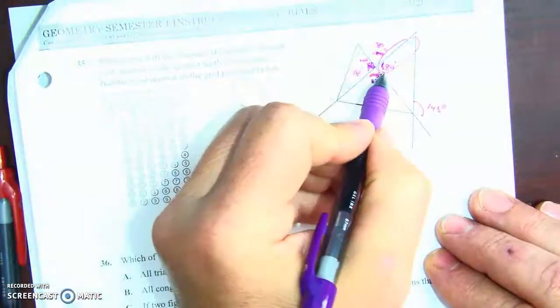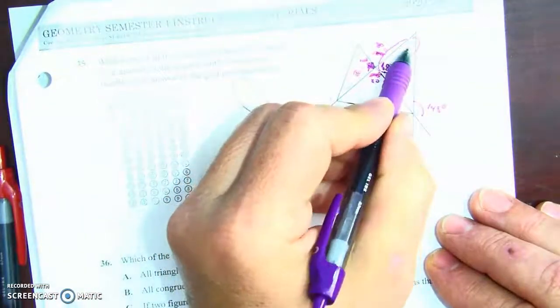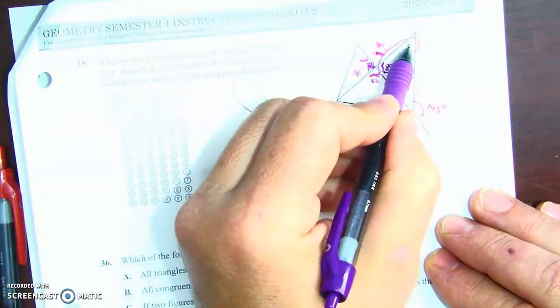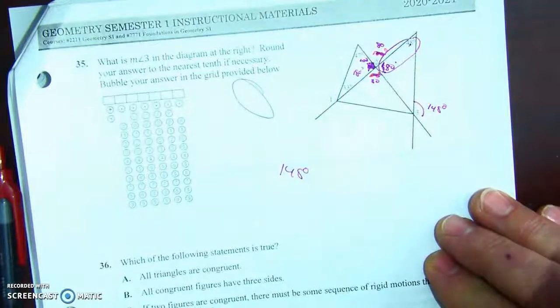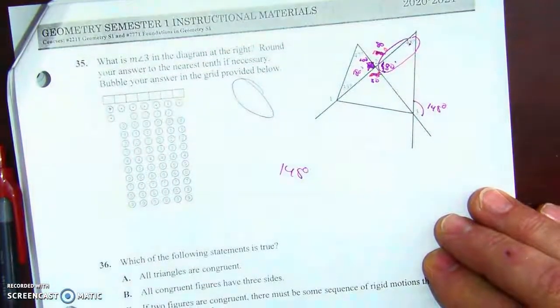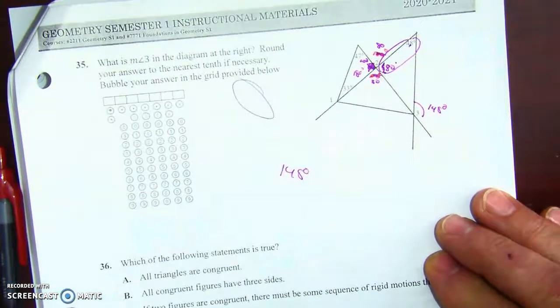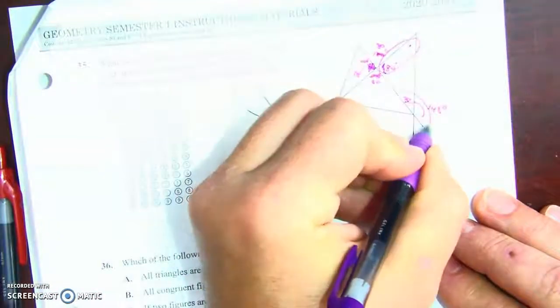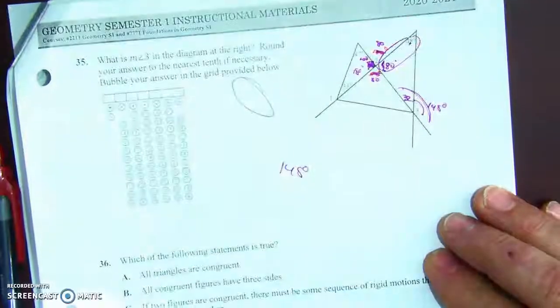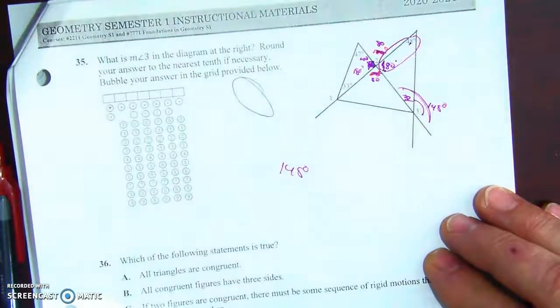Or we could take 80 degrees, 100 degrees and 48 degrees and subtract it. And this would give us, so 180 minus 148 equals 32 degrees. And then we can know there's 180. We take 32 from 180, and that gives us our answer of 148 degrees.